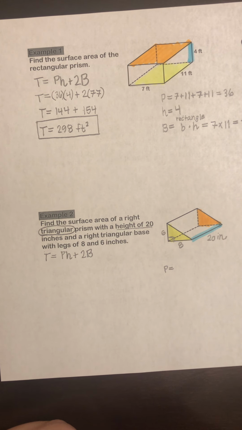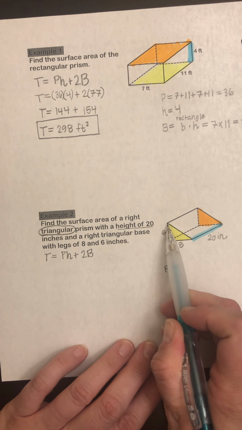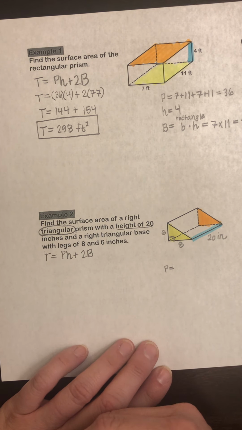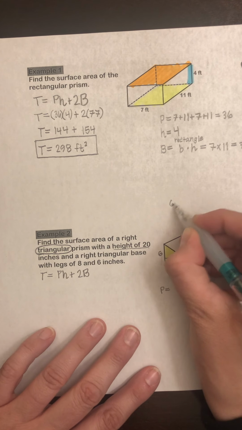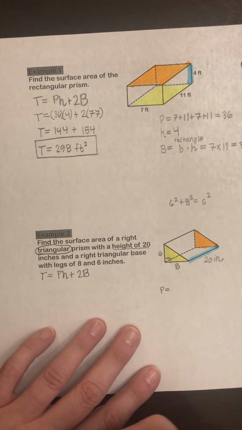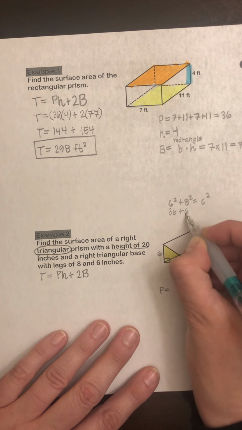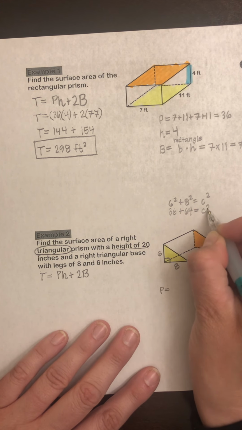Remember, P stands for perimeter of the base. The base is the triangle. Perimeter means the distance around the triangle. Well, we have a problem because I only know two sides. I don't know the third side. So guess what? We have a right triangle. What do we do? Ta-da! We use the Pythagorean theorem. So I have 6 squared plus 8 squared. Those are the legs. I'm going to set it equal to c squared because we are missing the hypotenuse. Now, some of y'all might recognize this one, and if you do, good for you, because then you don't have to do all this work.